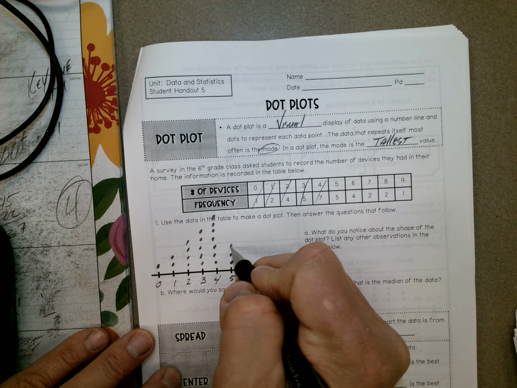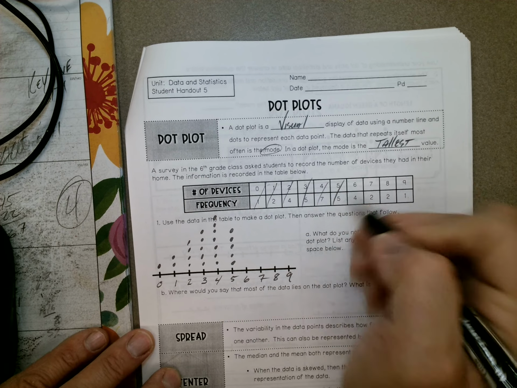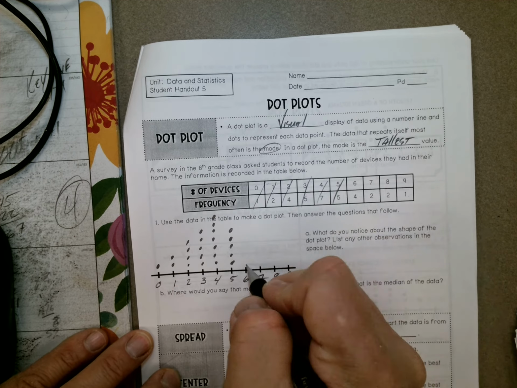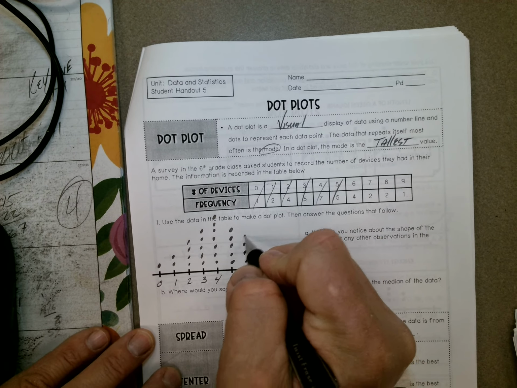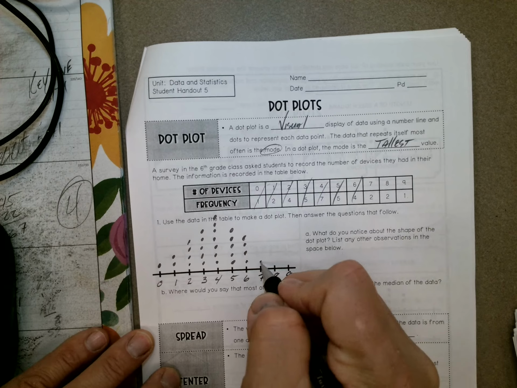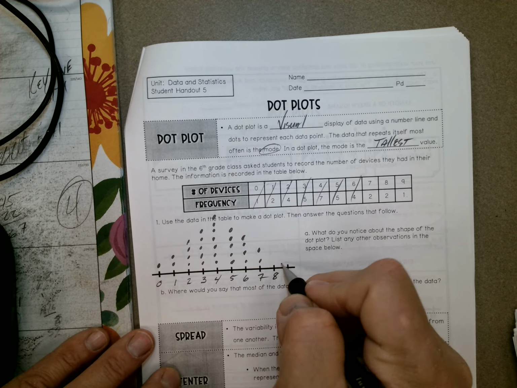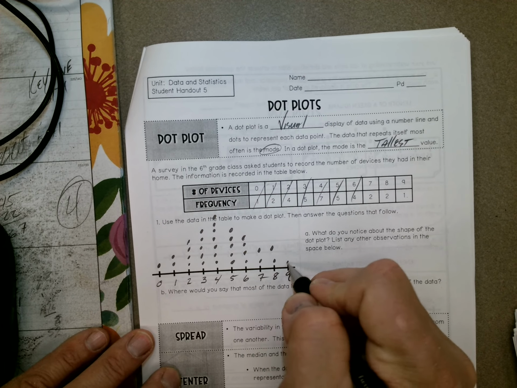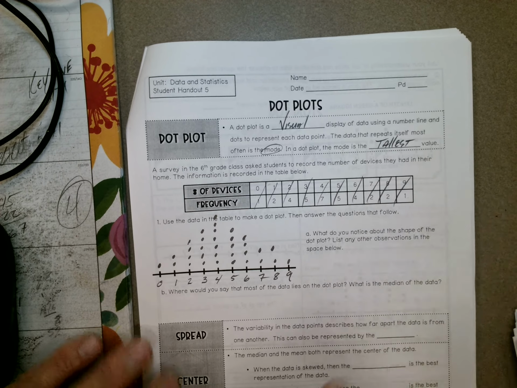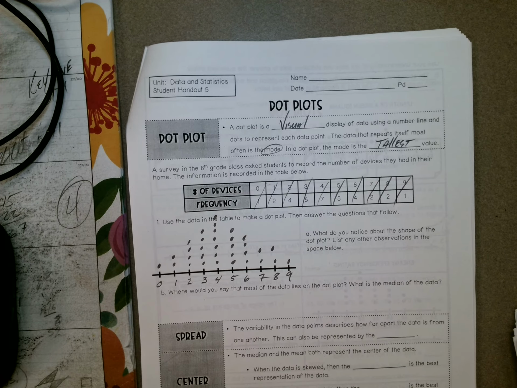1, 2, 3, 4 6s. And 2 7s. And 2 8s. And 1 9. Right? Okay. So there's our dot plot.